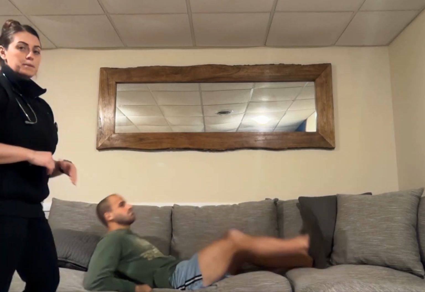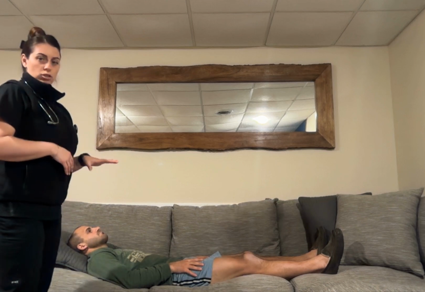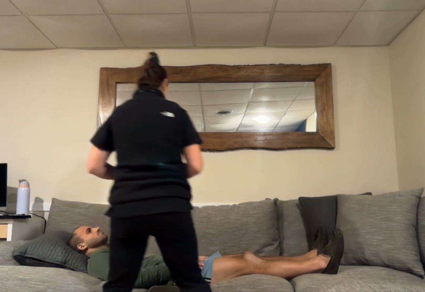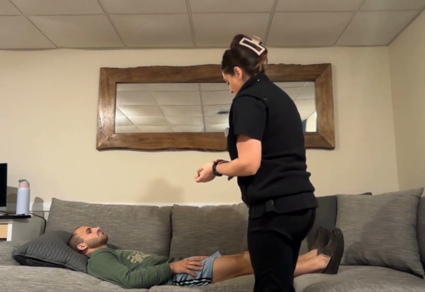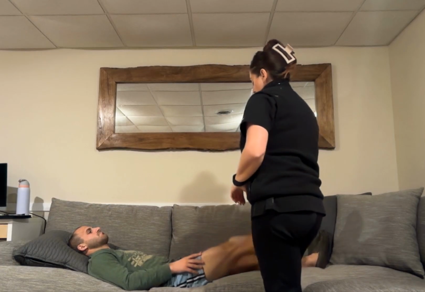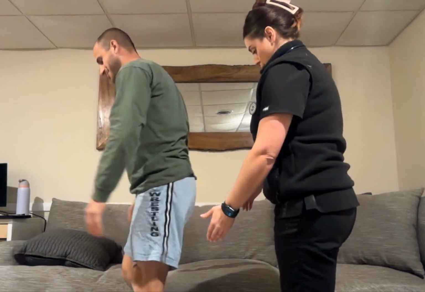Then we are going to move on to the hips, so you can lay back down. So for the hips, we are inspecting the hips. We're making sure that they're equal, symmetrical. There's no swelling, no warmth, anything along those lines. And then for the hips, we're going to do flexion. So we're going to bring our leg up, good. And then extension, you're going to have to stand, and then bring your leg back.